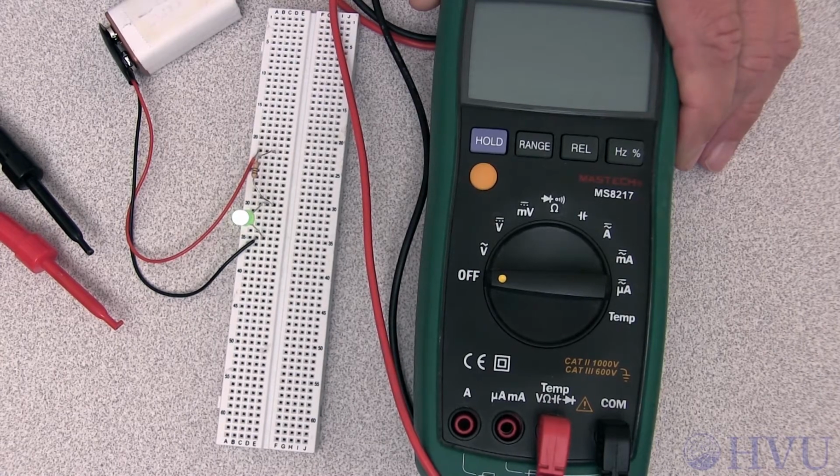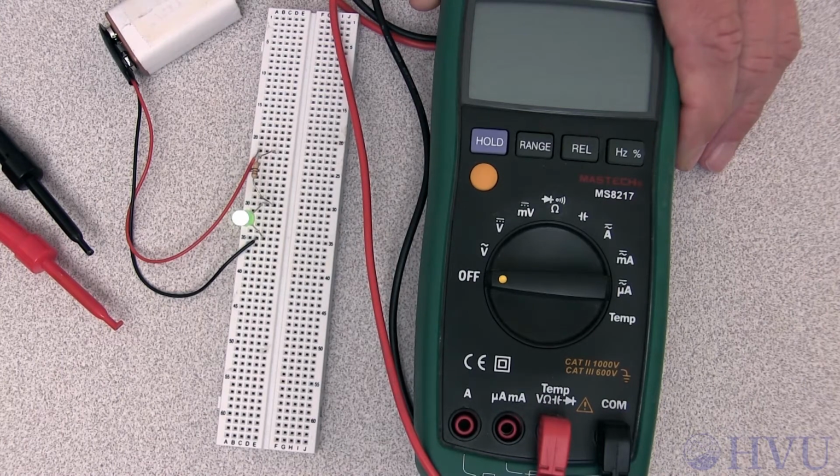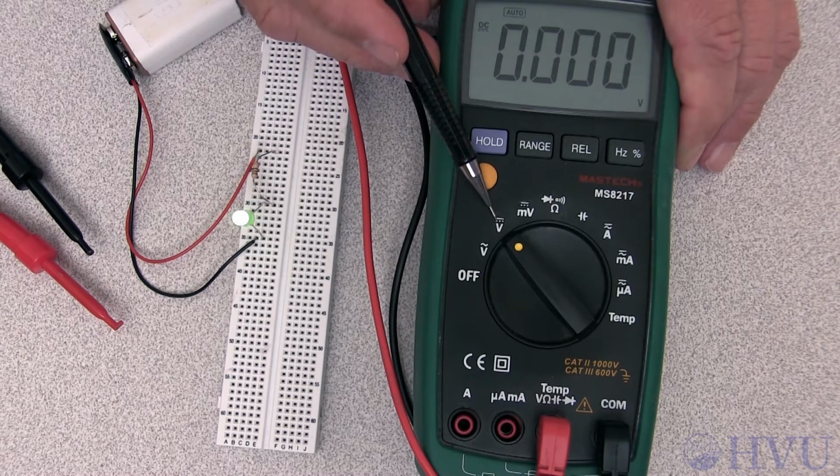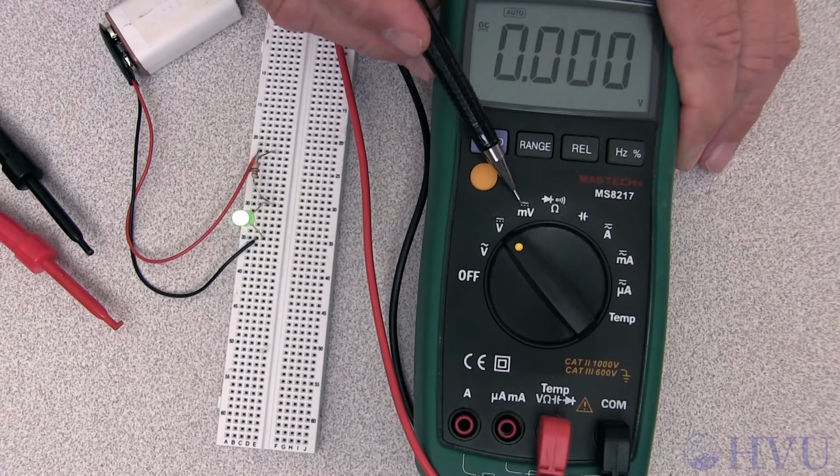In order to measure a constant voltage with your DMM in units of volts, twist the dial until the indicator lines up with the V with a bar over it. To measure in units of millivolts, use the mV position.